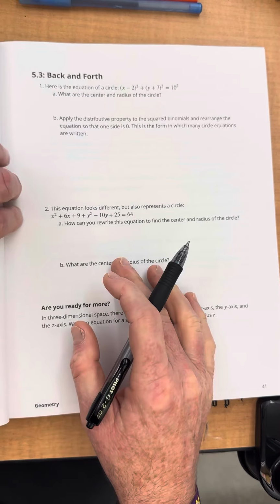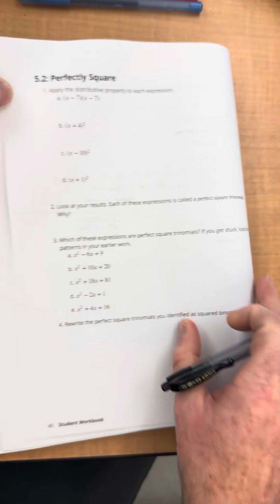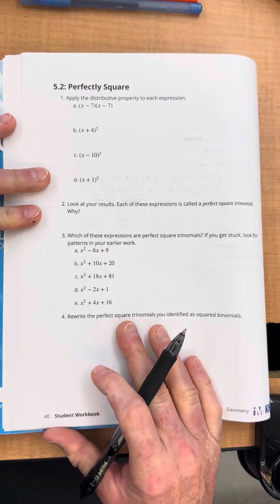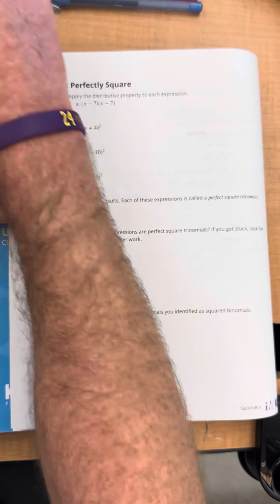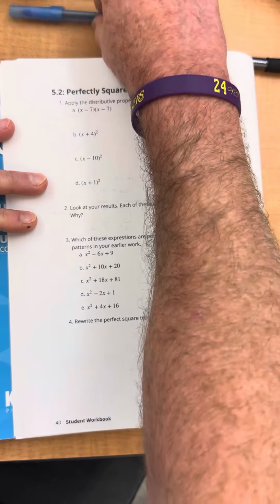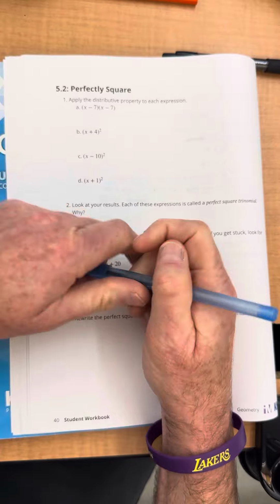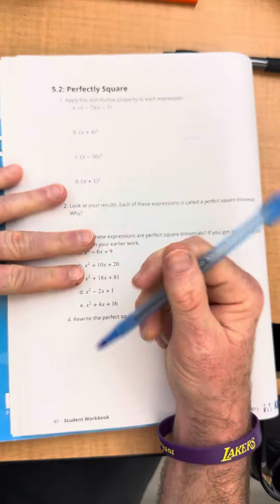Okay, let's go to 5.2, Perfectly Square. I'm going to switch pens because this one's bleeding through. Happens to be a metal band from the high school days.